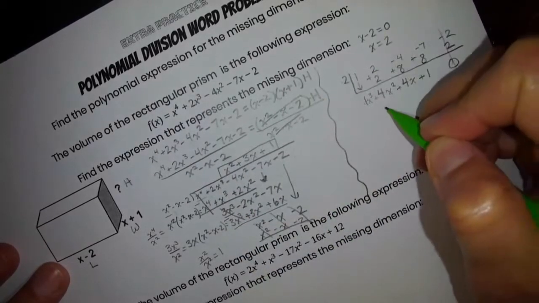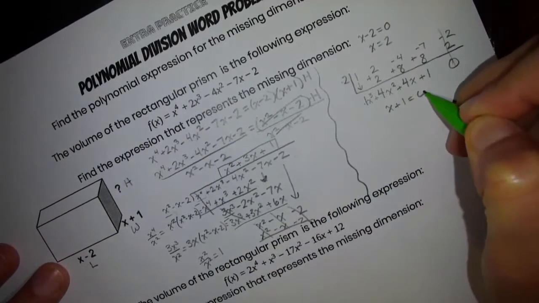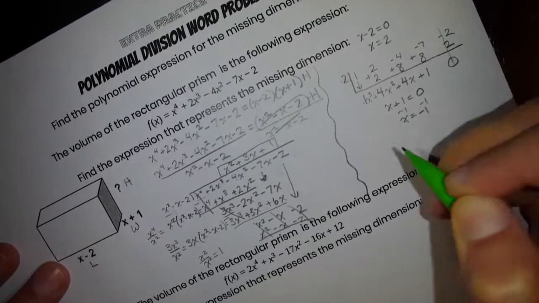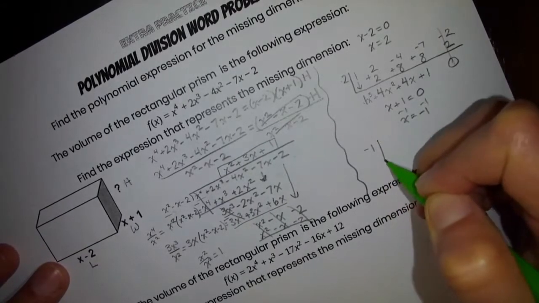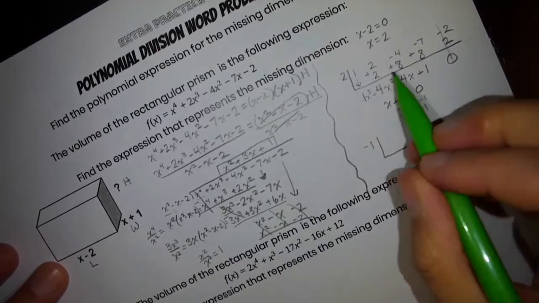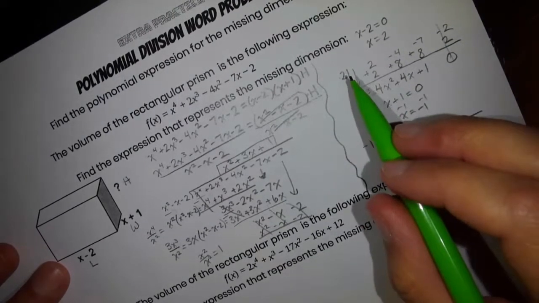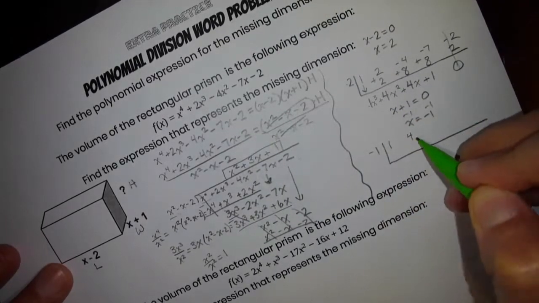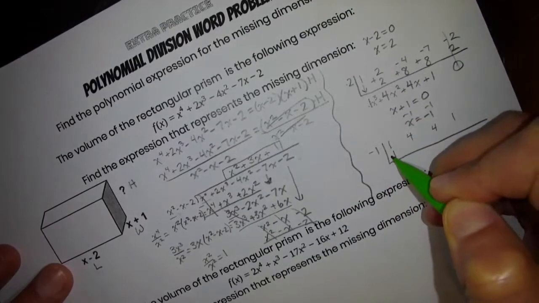Now we have to do the x plus 1, set that equal to 0 to get x equals -1. So now I'm going to do -1 into what I have remaining from dividing in the 2. So I have 1, 4, 4, and 1.